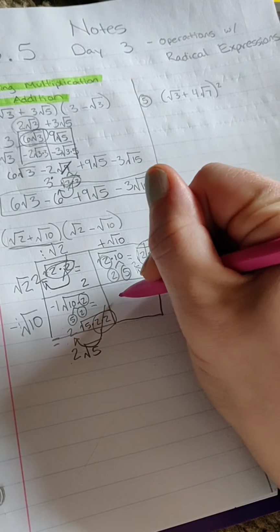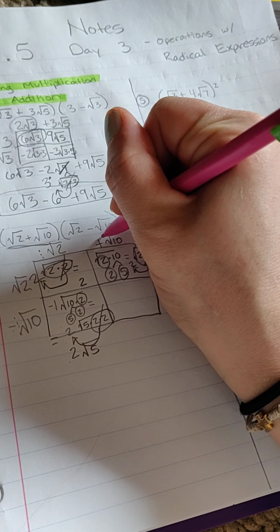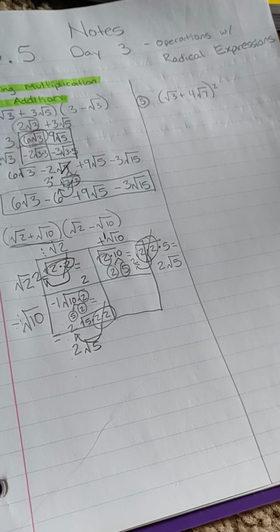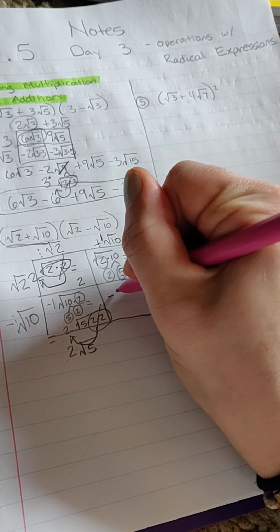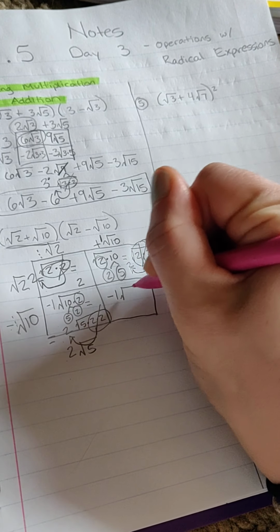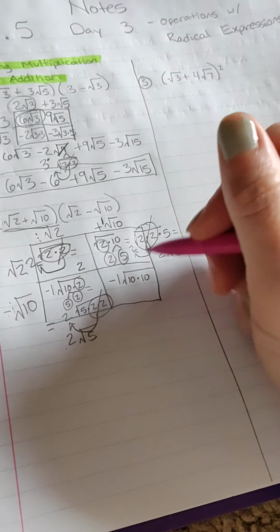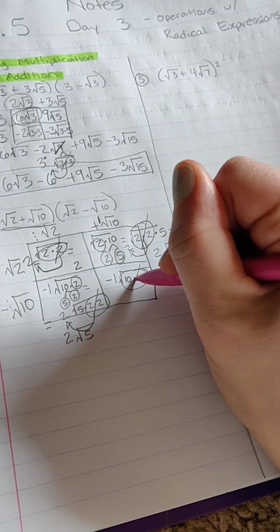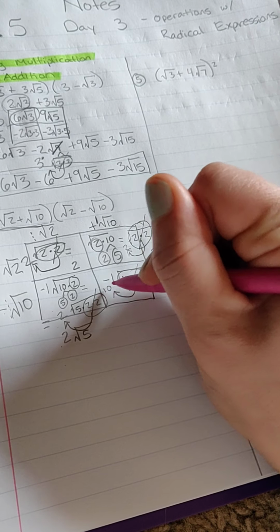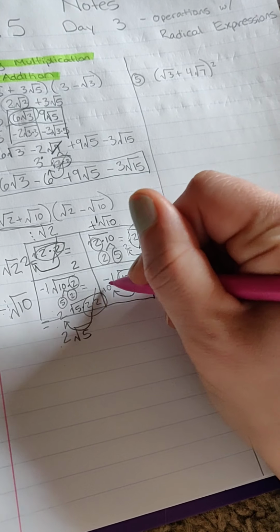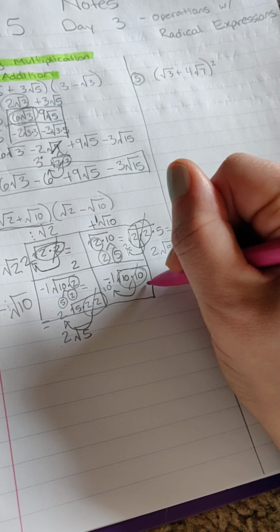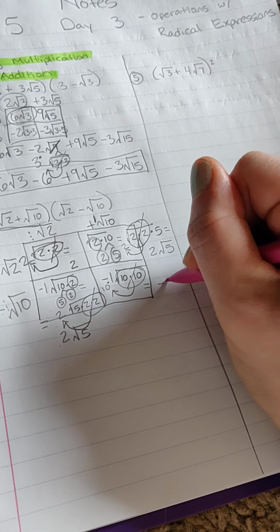And then here, -1 times +1 gives us a -1 square root 10 times 10. And then two numbers that are the same cancel out, move to the outside, and we multiply. 10 times -1 equals -10.